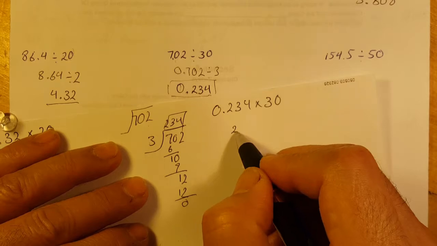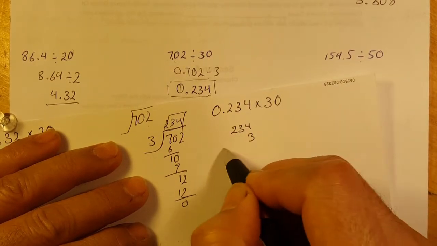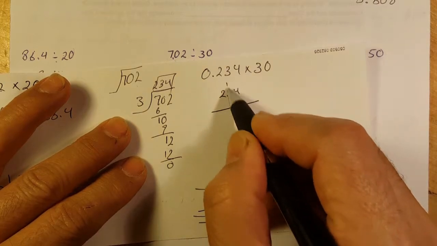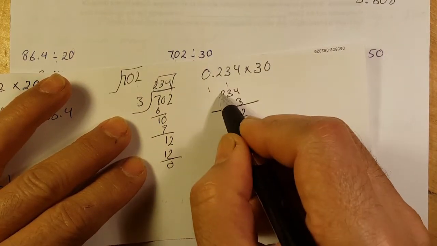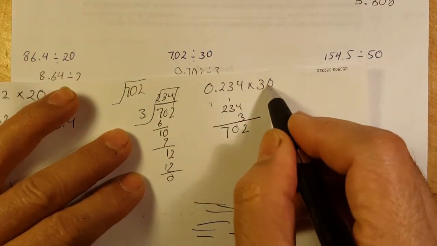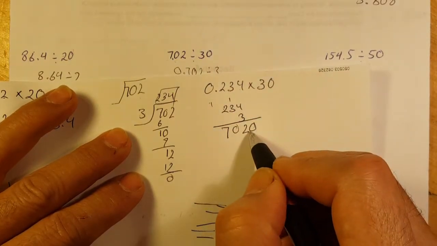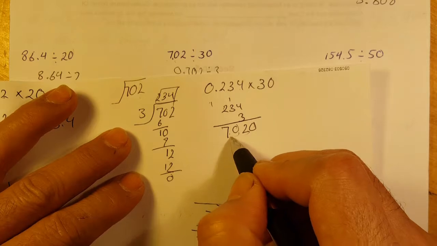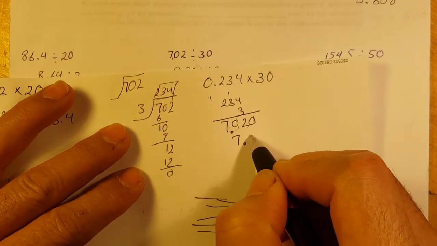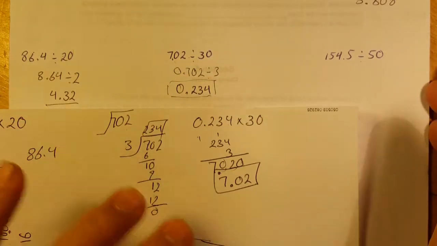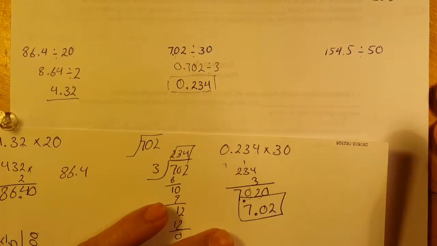Okay, 234 times 3, 3 times 4, 12, 9 and 1, 10, 6 and 1, 7. We have 1 0. We have 3-digit decimal, 1, 2, 3. 7.02. 7.02. So we have done it the right way.